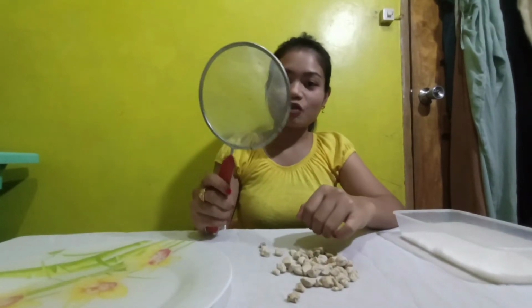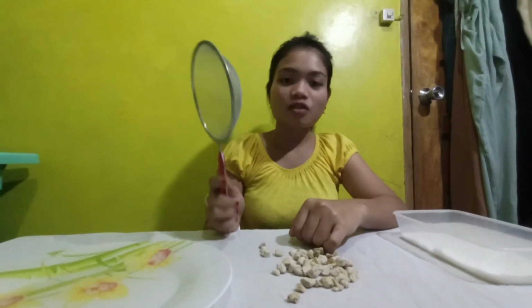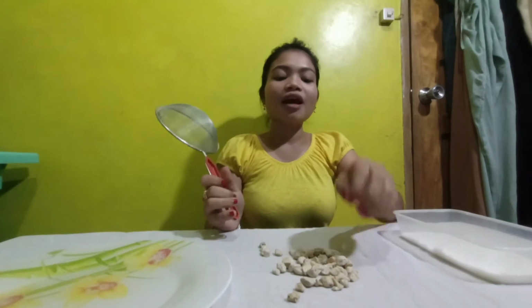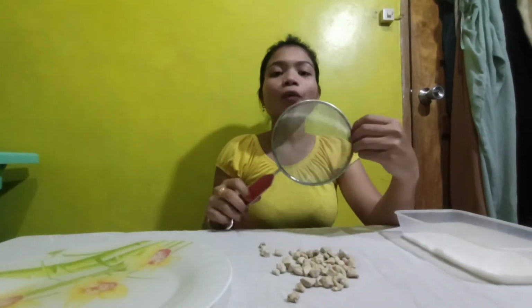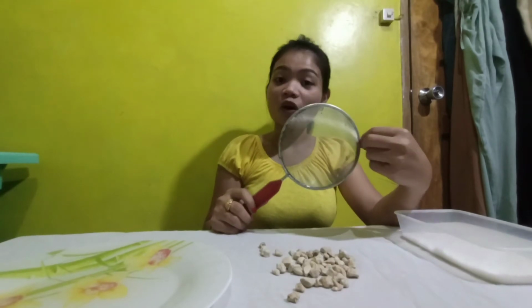What we have here are the materials. The first one is the white sugar. The second one are the pebbles. And by the way, pebbles are what we call small stones. The last one is the strainer. Why do we have a strainer? Actually, pebbles can be separated with our hands or fingers, but today we're going to use a strainer, or salaan.